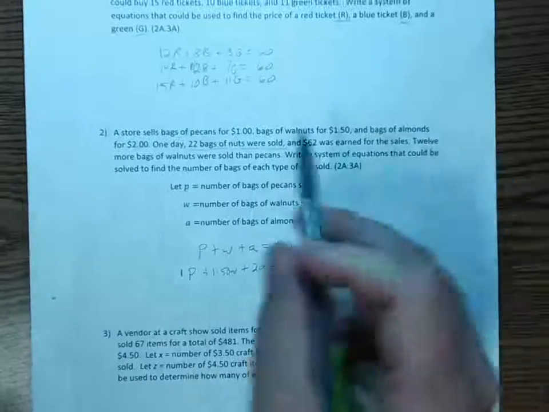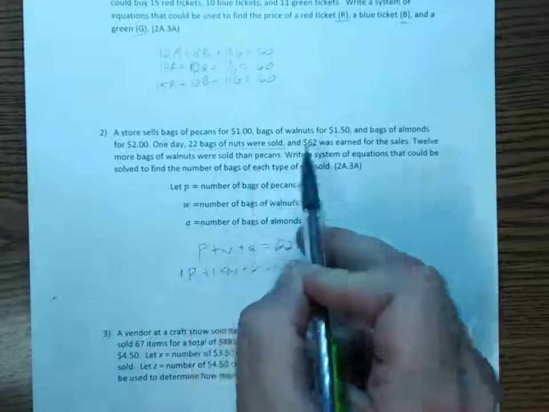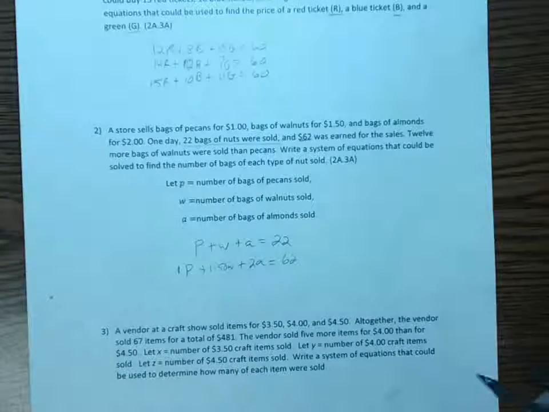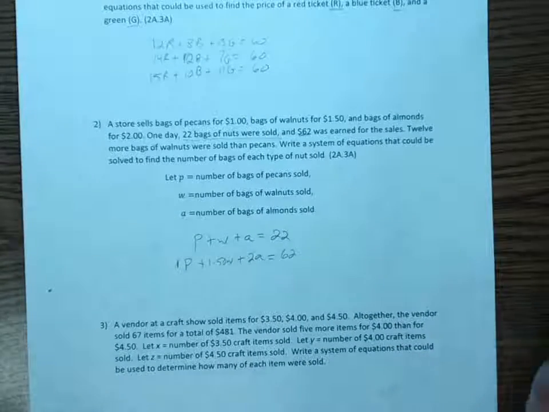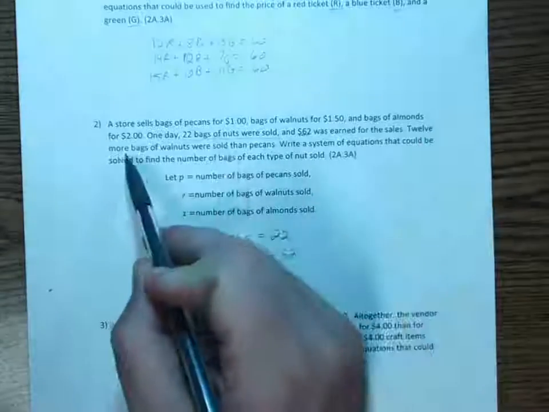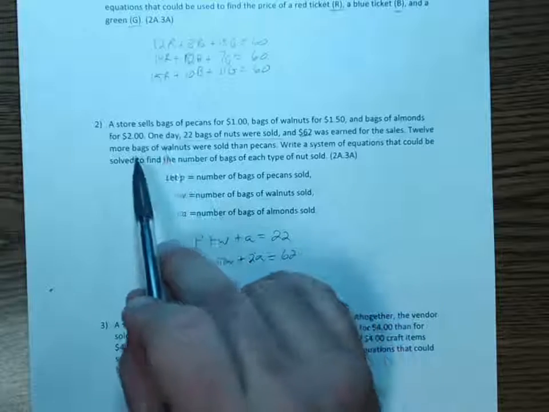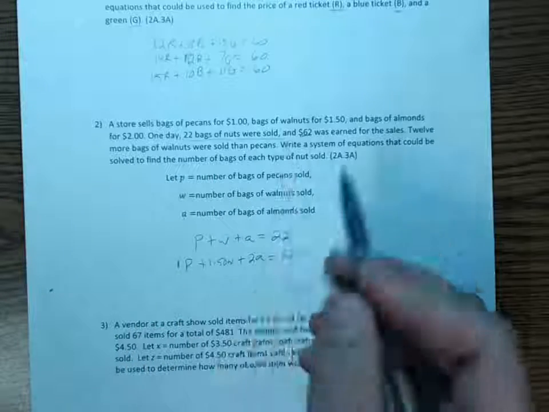Lastly, then we have this one. 12 more bags of walnuts were sold than pecans. Now, the English here is not good. It's very different from how we write it in math symbols. The 12 more part actually is on the wrong side. If we just look right here, we know that more bags of walnuts were sold than pecans.